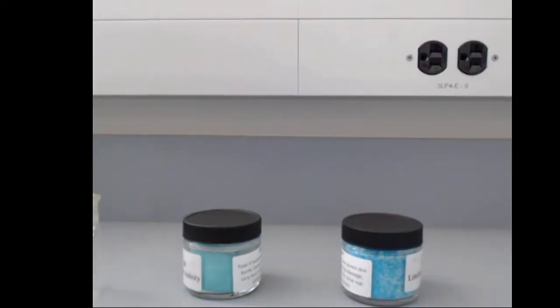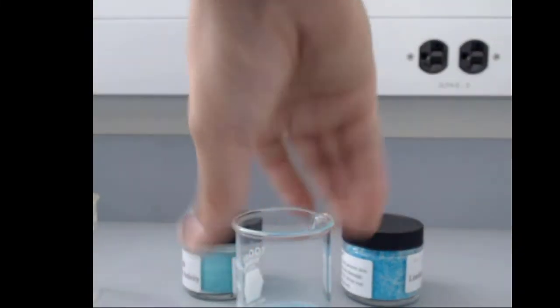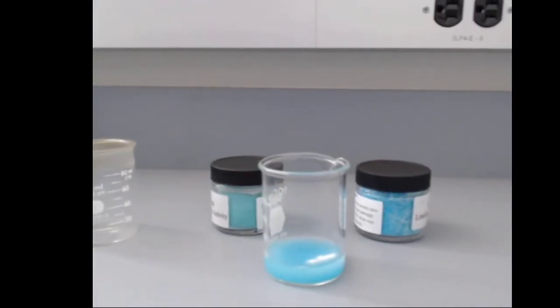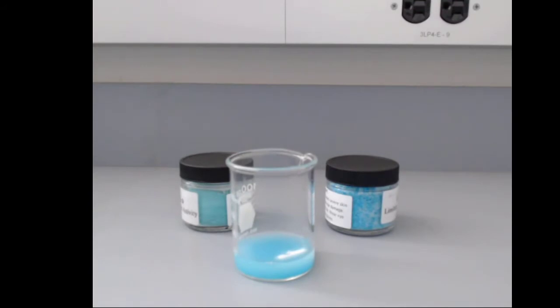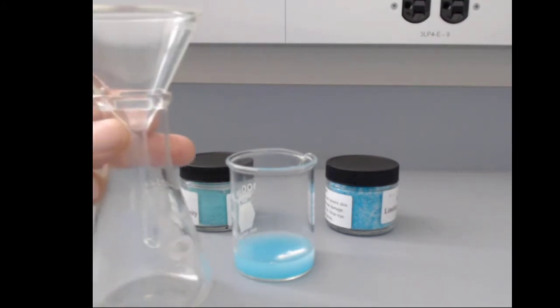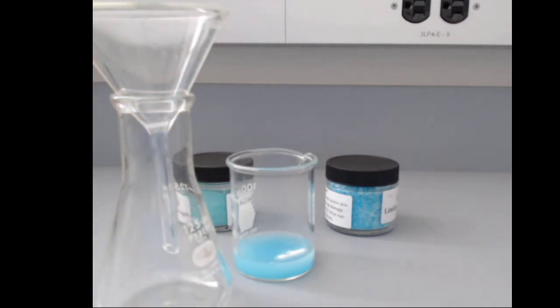We're going to have to get that on the stir plate as well. And here we have our first solution made from the blue powder, and we end up with blue powder. So it seems kind of boring. But really, what we want to find out is, what's left in solution? So we're going to have to do a separation, and to do that, we're going to use this funnel and flask setup.